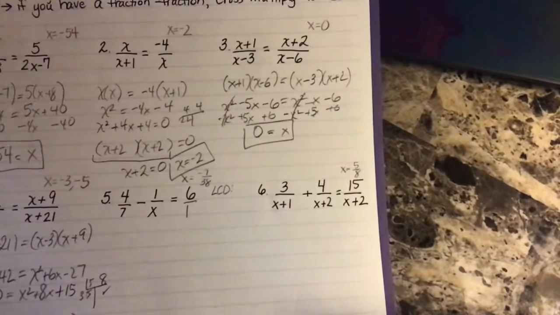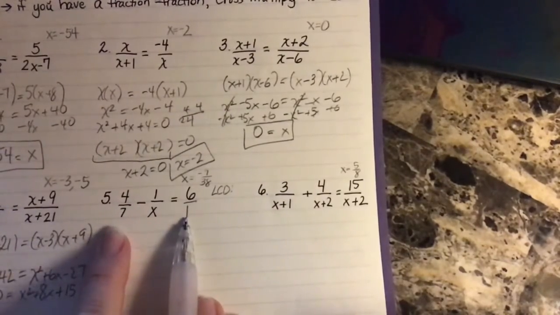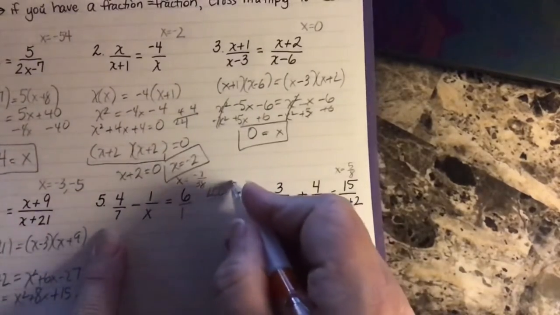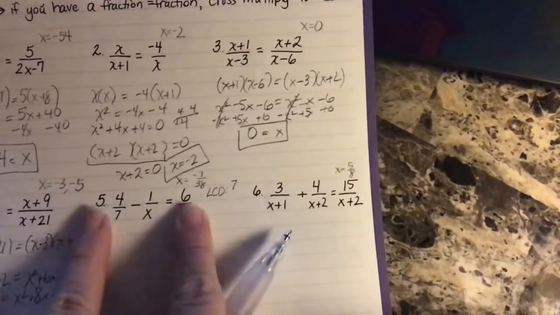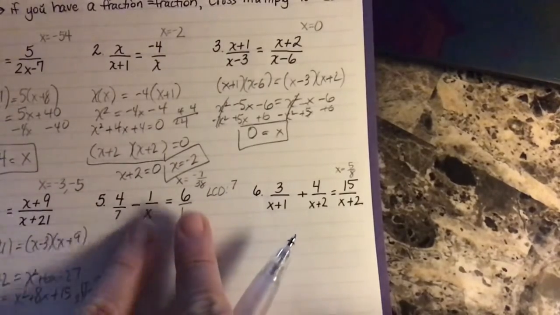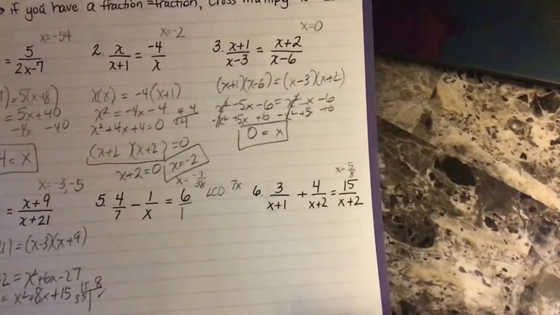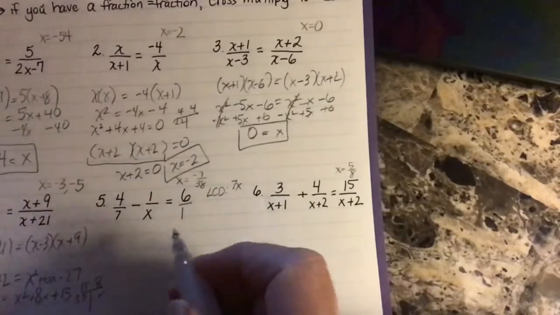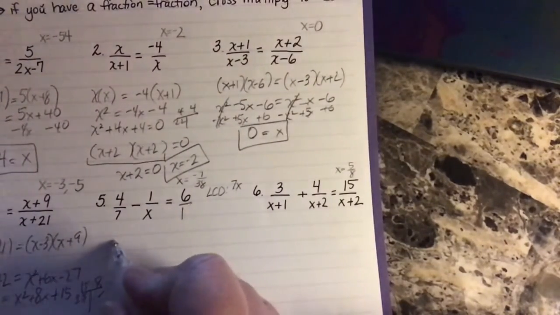So when I look, I always like to compare my expressions that have variables and then compare my constants. When I look at these two denominators, my common denominator would be 7. So that's going to be part of my least common denominator. And then there's no other variable in this problem, so x has to be included in my least common denominator. Now what I'm going to do is multiply everything by the least common denominator.